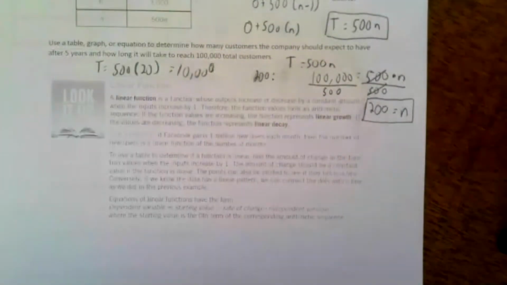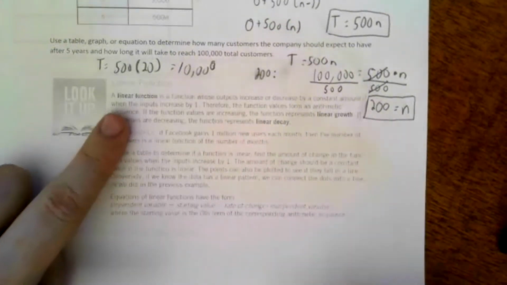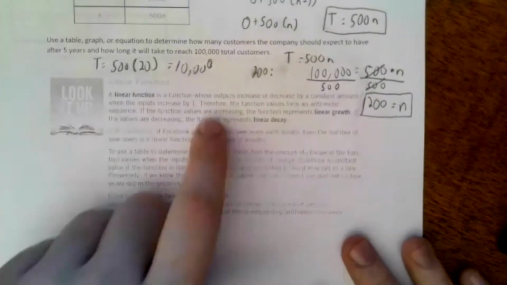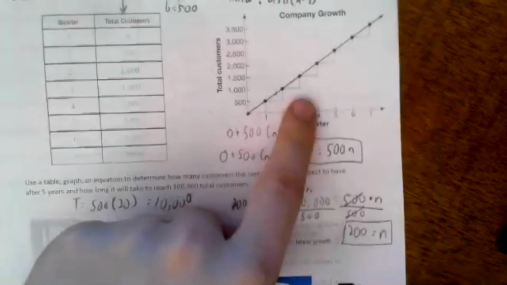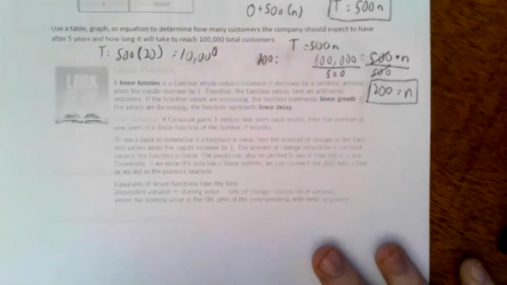Okay, so we have a few terms that we're going to go over. If we're talking about a linear function, we have two different types of linear functions, or two different ways that they can go. If we have function values that are increasing, we call that linear growth. So in our case up here, this is linear growth where we're going up. Okay? And if it's going down instead, we call that linear decay.